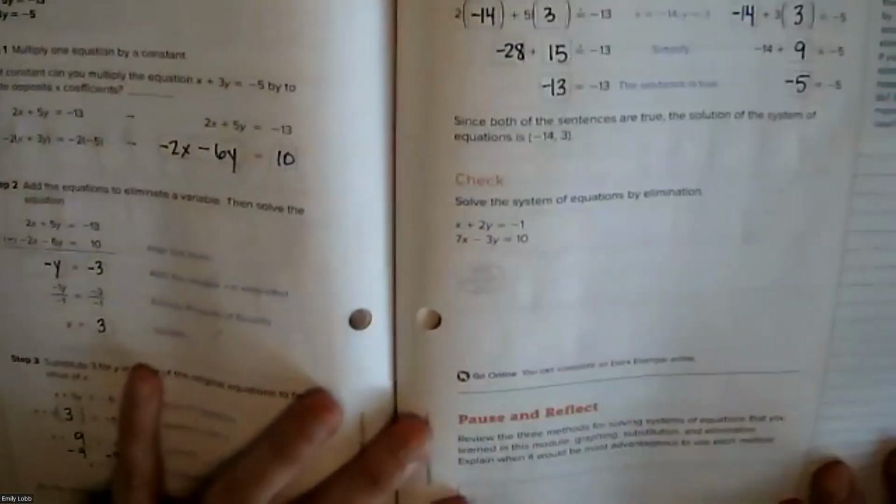All right, so we're trying to get equal and opposite. Is there something I could multiply one of these equations by to get the opposite coefficient of the x or the y term?